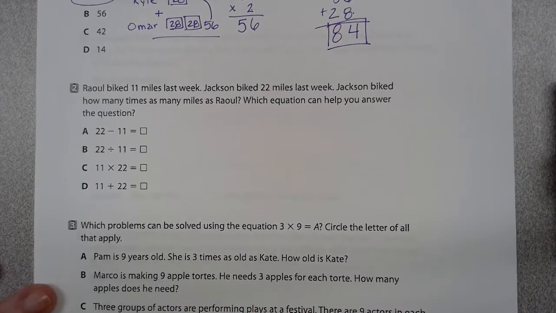I don't know if I'm saying this name. Raul biked 11 miles last week. Jackson biked 22 miles last week. Jackson biked how many times as many miles as Raul? Which expression can help you answer the question?